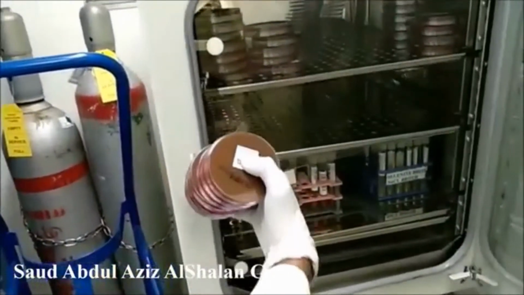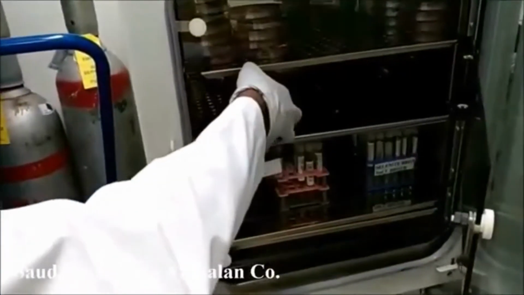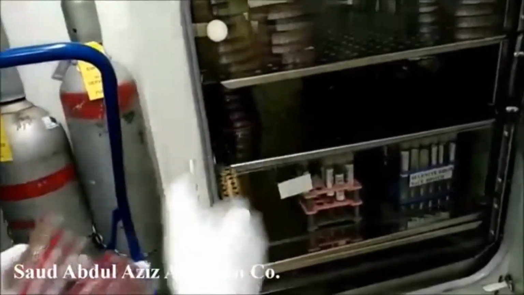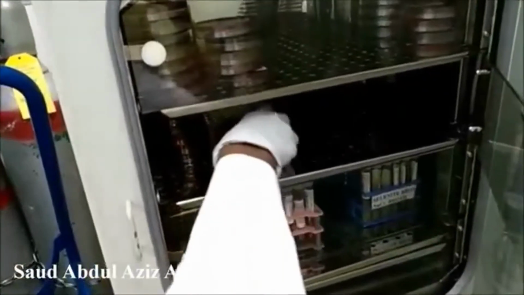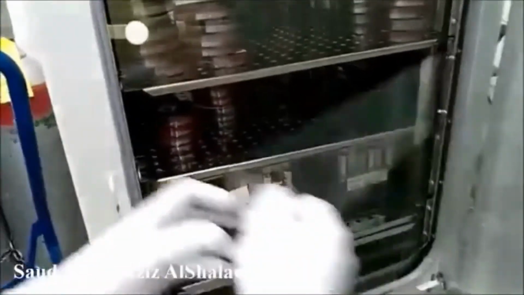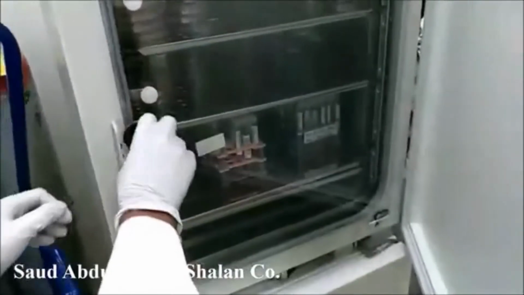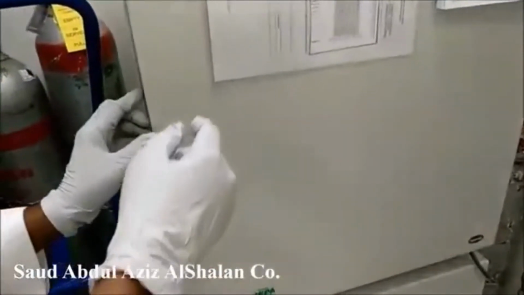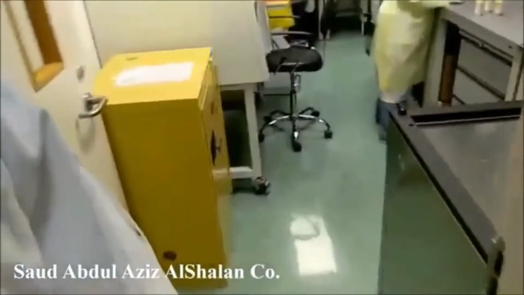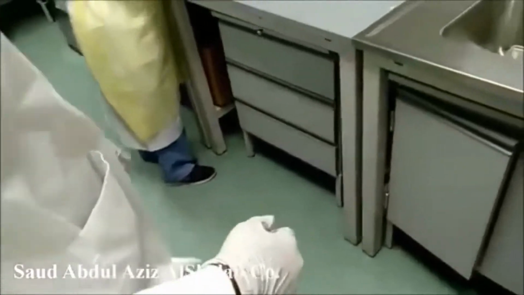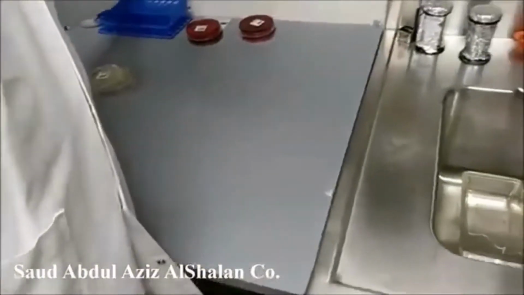We are going to incubate it, and we are doing subculture three times before we process for identification and sensitivity. Again, cooked meat also is going to be incubated aerobically with CO2. For how long? For 24 hours. Every 24 hours, we are going to make a subculture, three times.